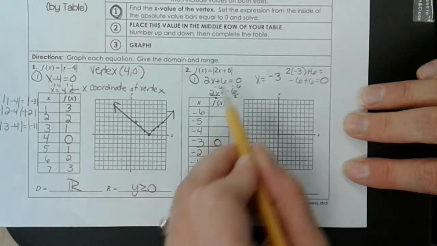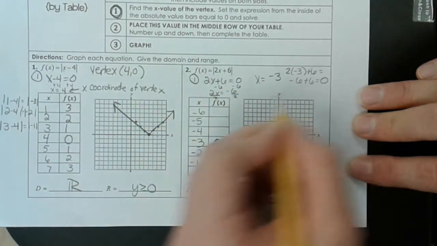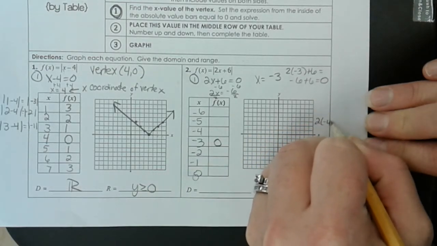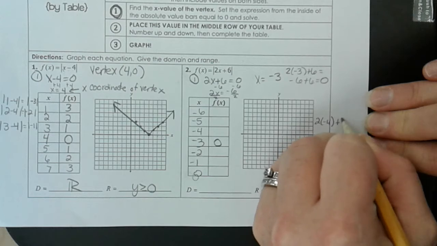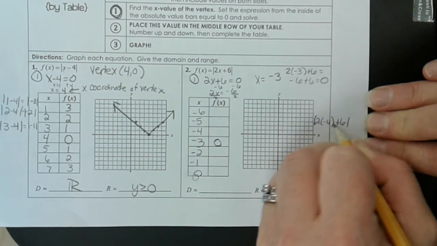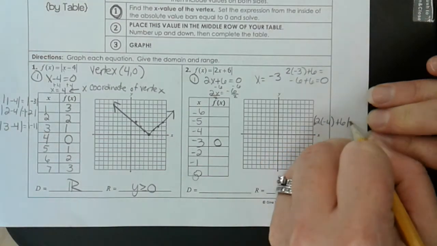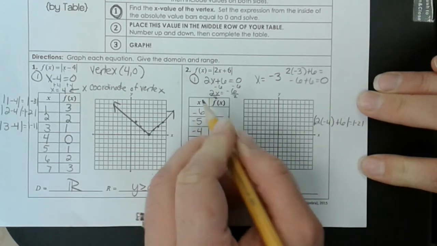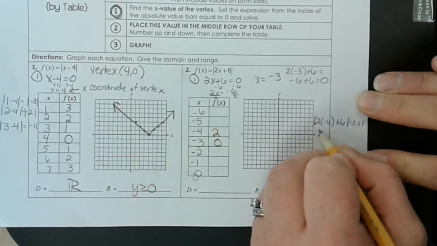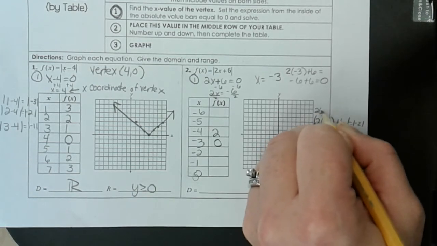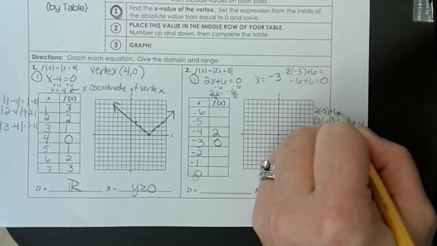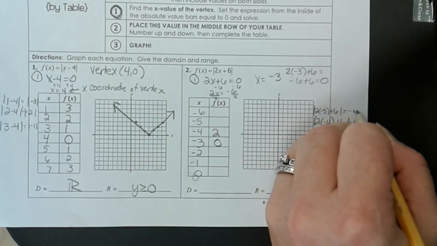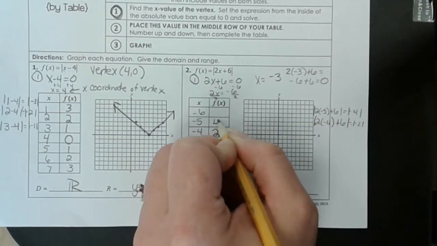So if I plug -4 into here, 2 times -4 plus 6 gives us -8 plus 6, which is -2, and the absolute value of -2 is +2. Now if I plug -5 into here, I have 2 times -5 plus 6, which is -10 plus 6, which is -4. The absolute value of -4 is +4.